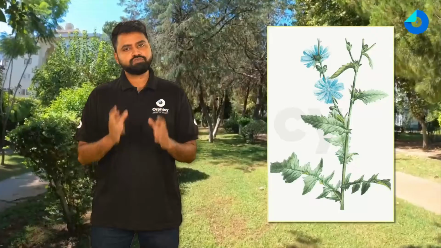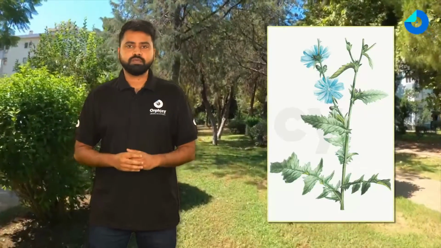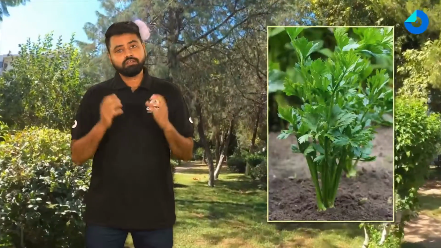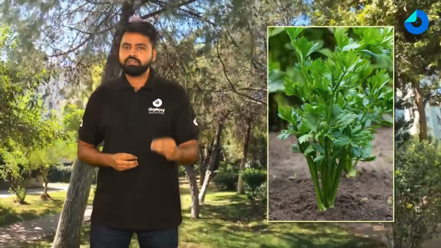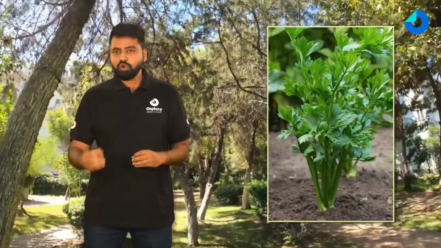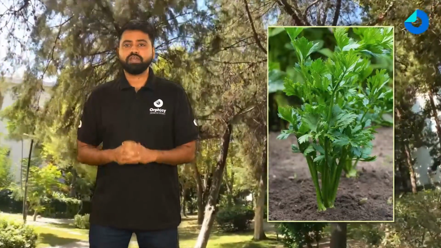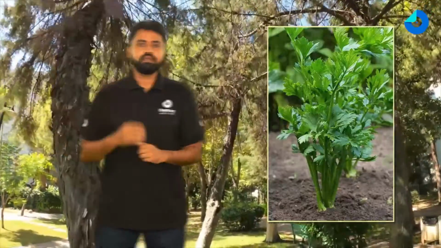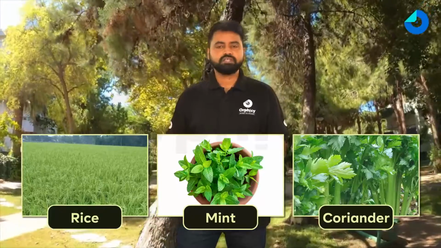Now that we know the different parts of a plant, let's understand what is the difference between a herb, a shrub, and a tree. Now, herbs are plants that have soft, green, and perishable stems. They are small plants with delicate stems. Their stems are green in color, soft, tender in nature. They are short in size. Herbs' lifespan is very short. They can only survive for 1 or 2 seasons. Some common herbs are rice, mint, coriander, etc.